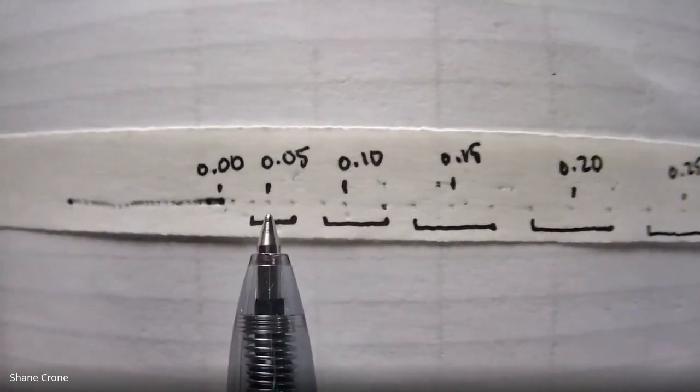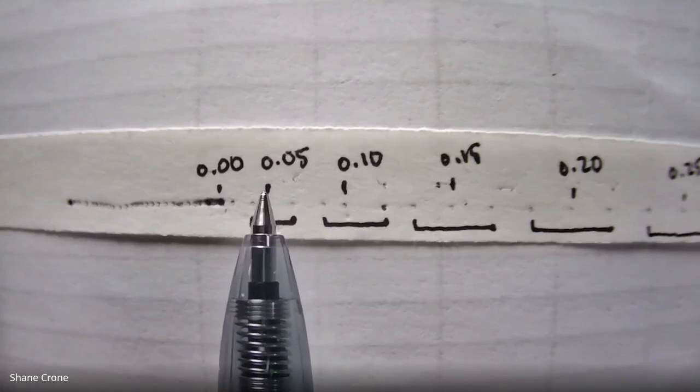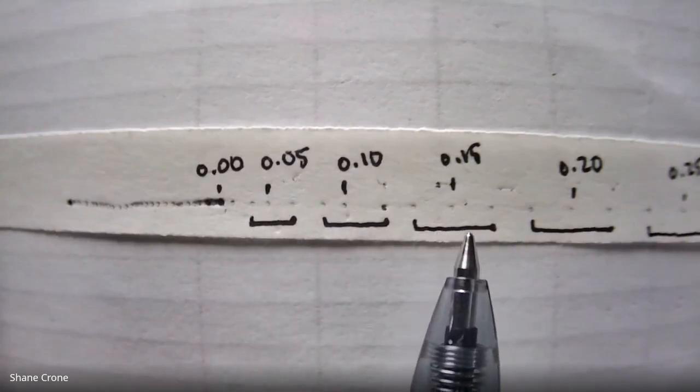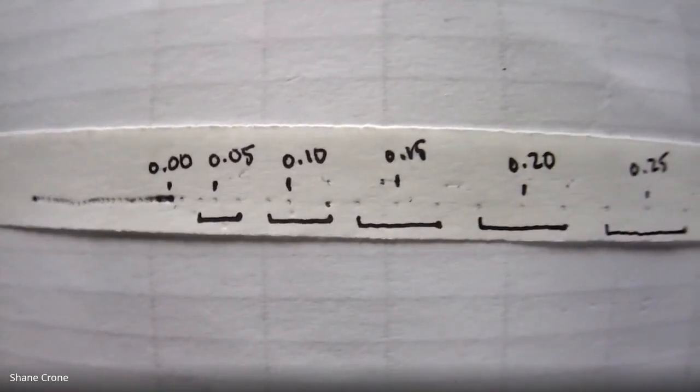A logical choice would be every 6th dot, because that's 6 out of 60, which means 1/10. But because we're going to get so few data points, we'd only have 3 or 4 data points. To fill in some of the gaps, I decided to go every 3 dots, which would be 0.05 seconds. That's my first time marker after the 0. Then 0.05, 0.10, 0.15, 0.20, and so on.